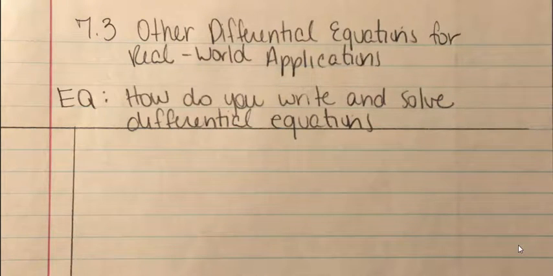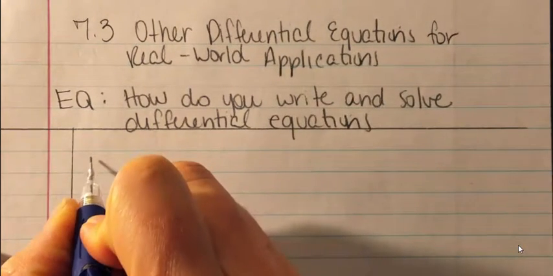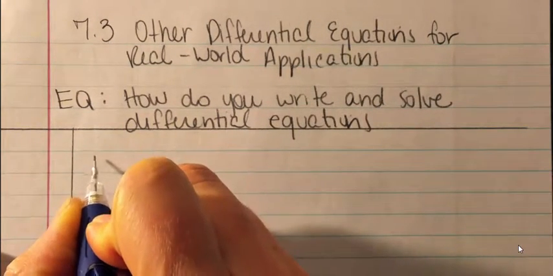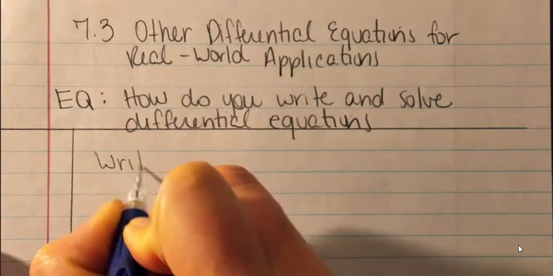In 7.3, we continue working with differential equations with real-world applications. So same essential question, how do you write and solve differential equations? So just more practice with these. They're going to get a little bit more complicated, but not much. So let's start by just doing a really simple example. And then we'll do the exploration.